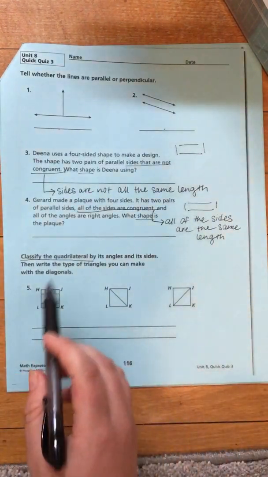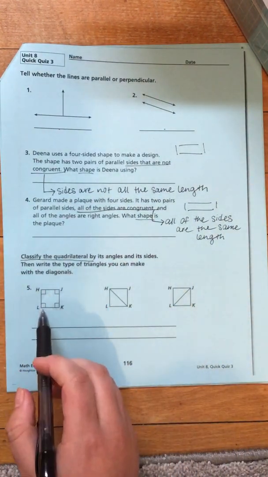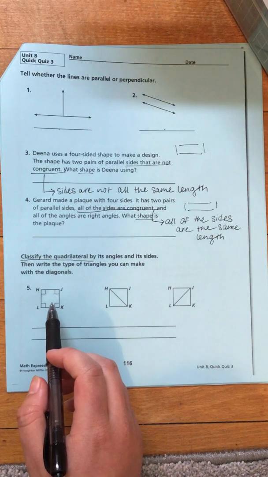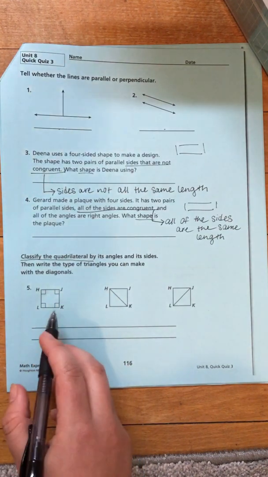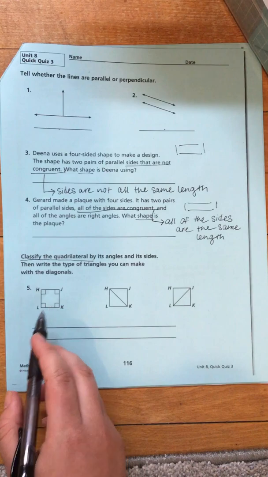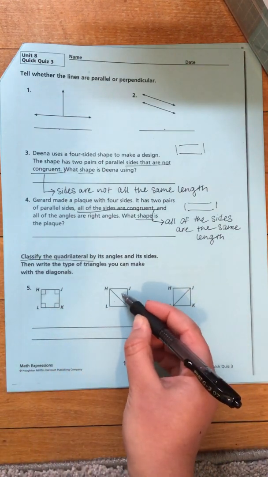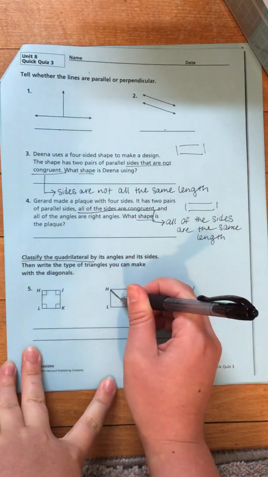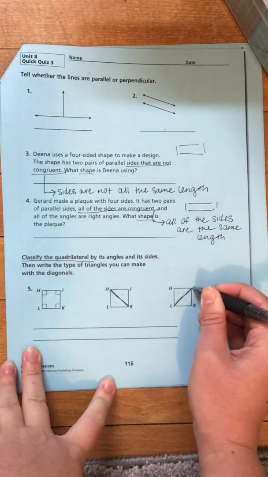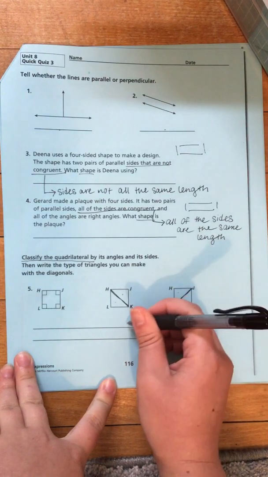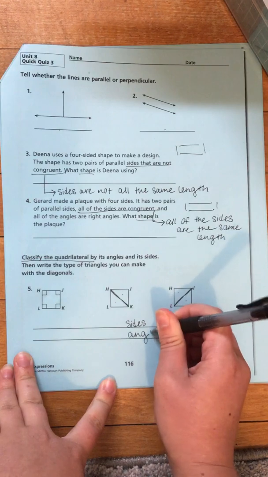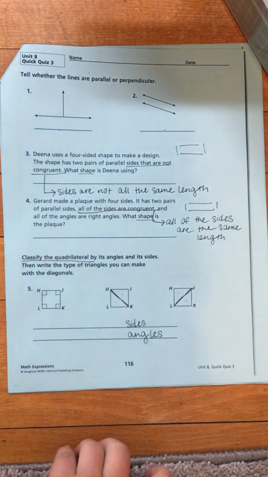Then here you have to classify the quadrilateral by its angles and sides. So look at this quadrilateral and tell me what kind it is. Is it a rhombus? Is it a trapezoid? You have to tell me what this is. And then tell me what type of triangles are made once we do a diagonal. Remember that a diagonal goes from one corner to the other. What triangles? You can tell me based on the sides of the triangle or based on the angles of the triangle. That is up to you.